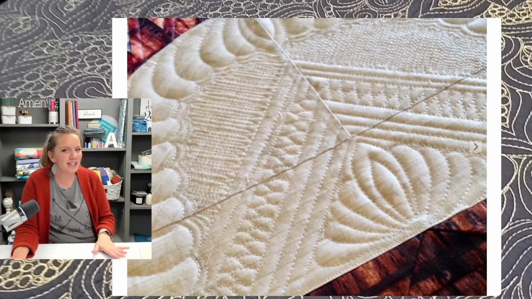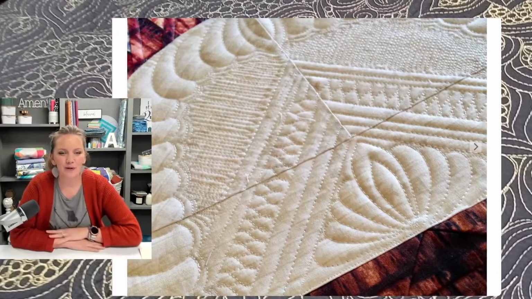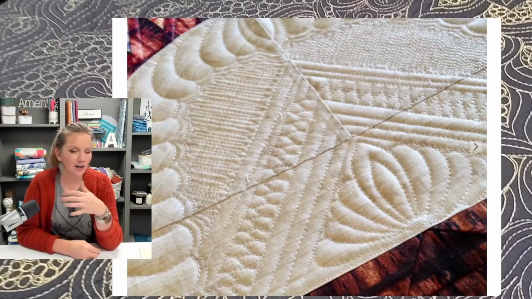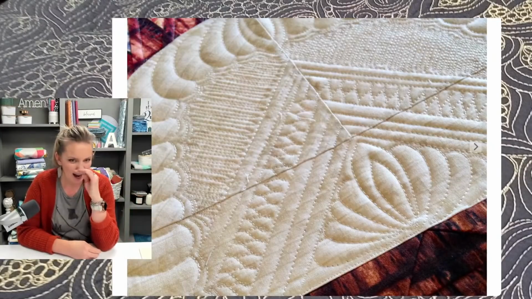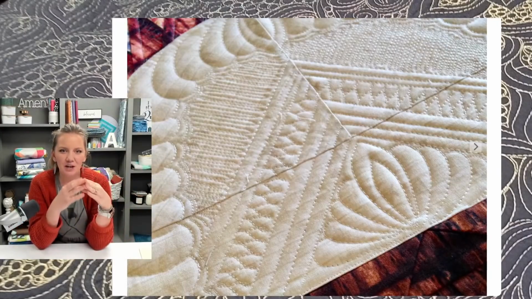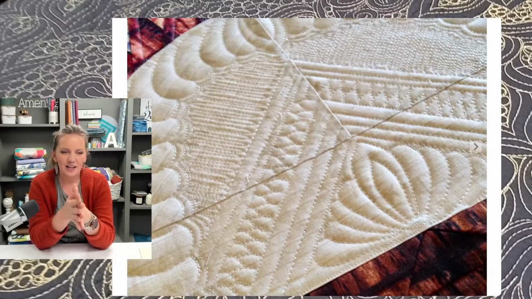All right, so let's look at some examples, and we're going to start with the half motif. This was a fun quilt I actually did for Judy Niemeyer. I don't remember the name of it. This is the only detailed picture I have. But that little half motif, again, is just a great way to draw attention to the blocks. Those lines are all coming down there.